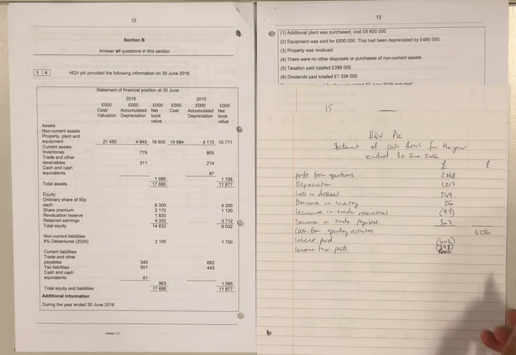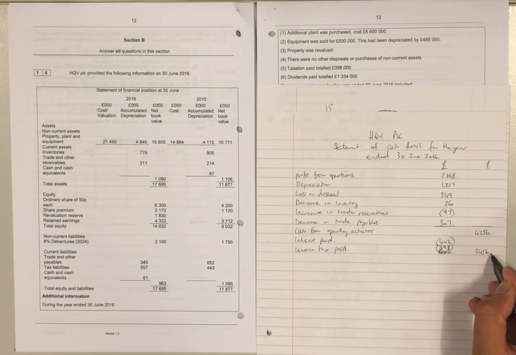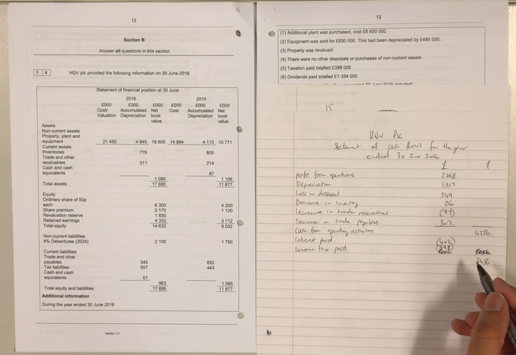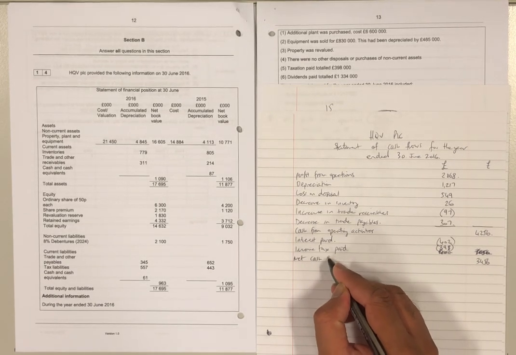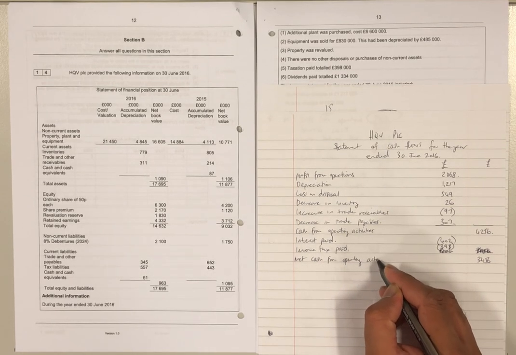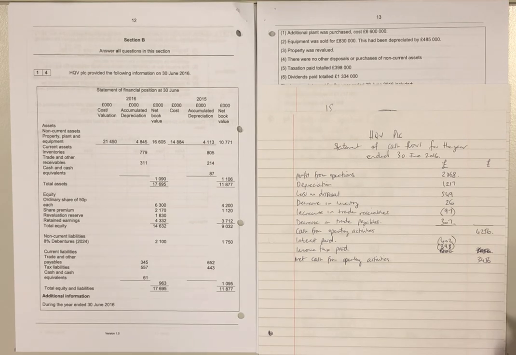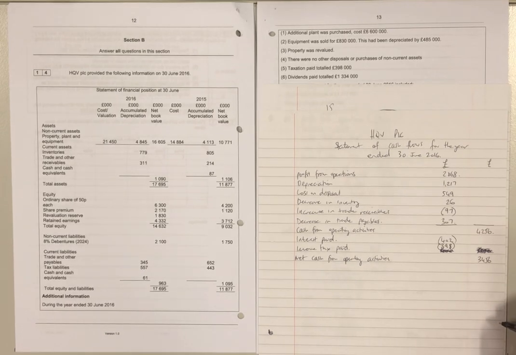Now that gives us a new subtotal of 3456. I'm going to just move that down actually. Move it away. Okay, and that's your net cash from operating activities. Apologies for those two errors. Okay, so that's section one done.